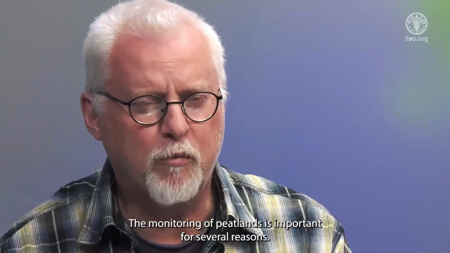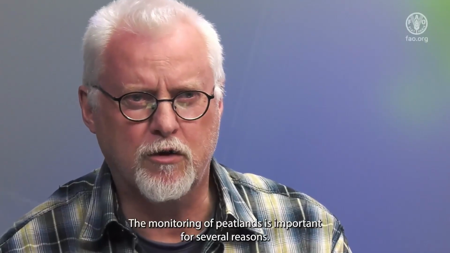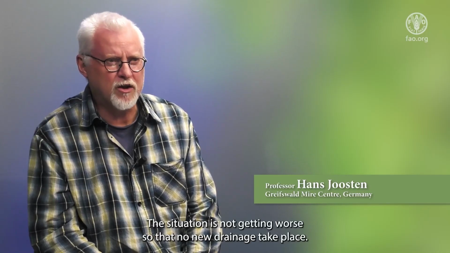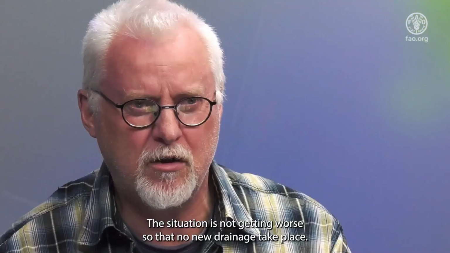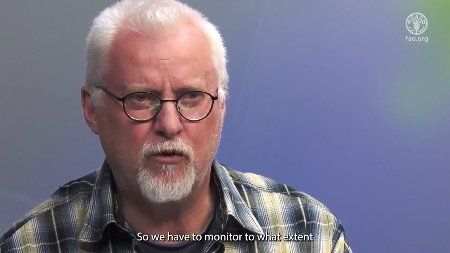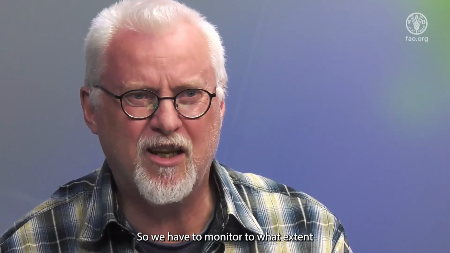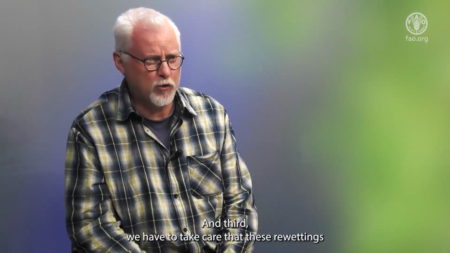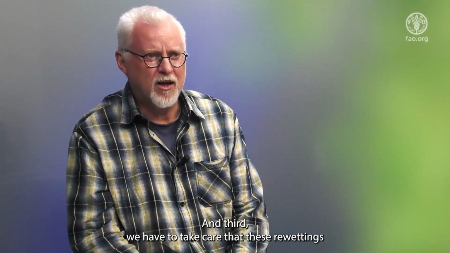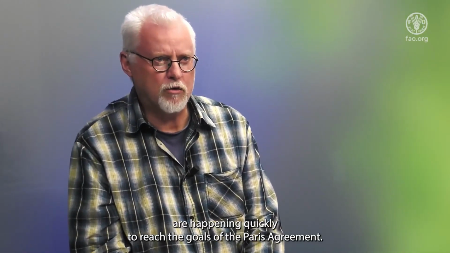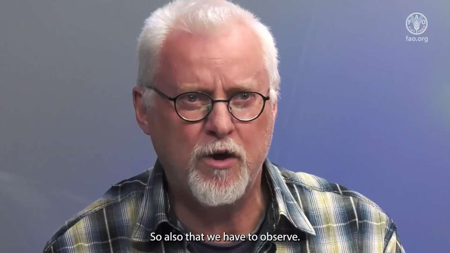The monitoring of peatlands is important for several reasons. First, we have to keep an eye on that the situation is not getting worse, so that no new drainage takes place. Secondly, we have to re-wet these areas, so we have to monitor to what extent they are getting wetter as a result of our activities. And third, we have to take care that these re-wettings are happening quickly to reach the goals of the Paris Agreement. So that also we have to observe.